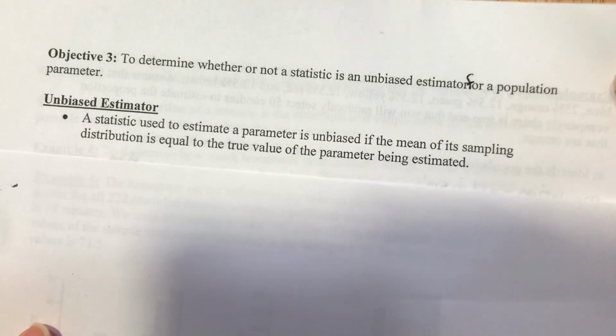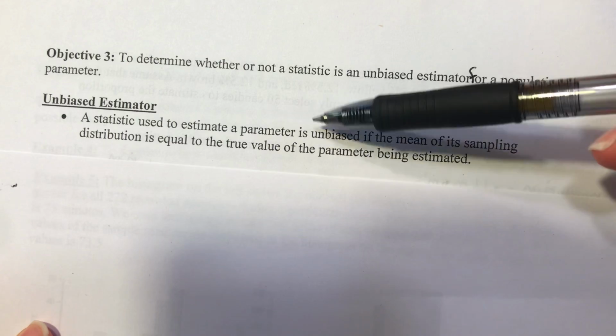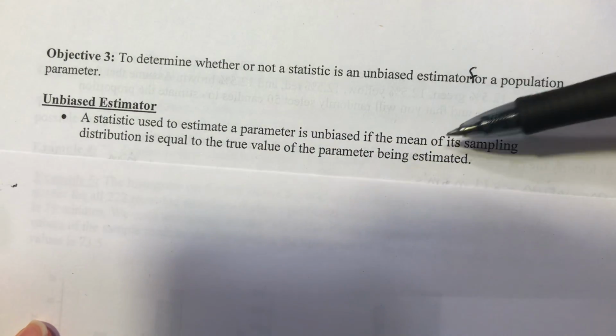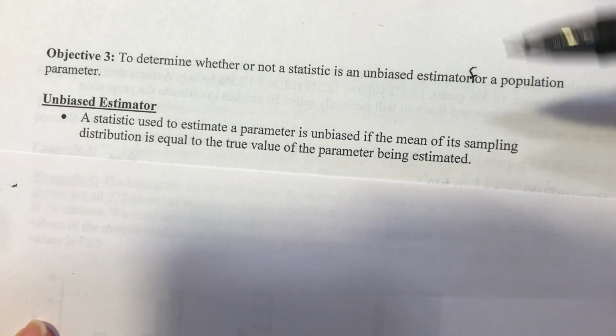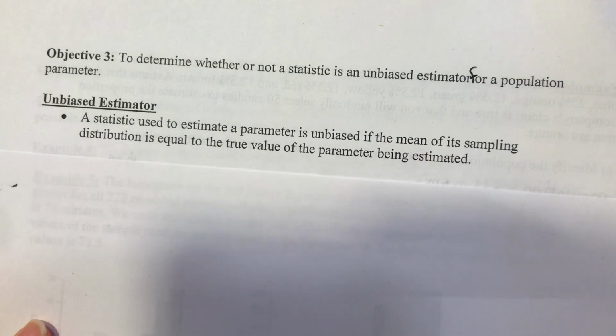So an unbiased estimator is a statistic used to estimate a parameter that is unbiased if the mean of the sampling distribution is equal to the true value of the parameter being estimated. So if the mean of your sampling distribution of sample means is equal to your population mean, then yes, it's an unbiased estimator.